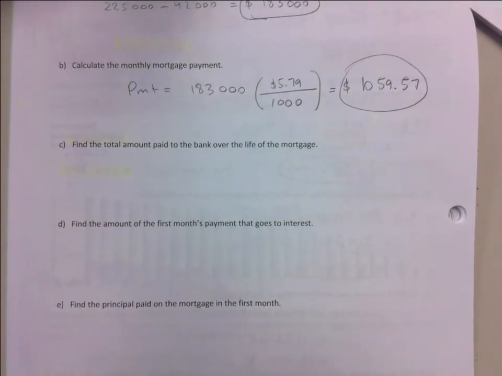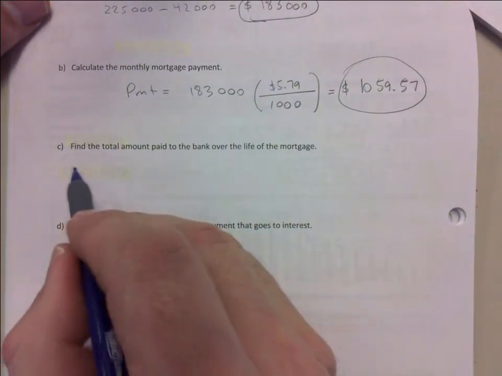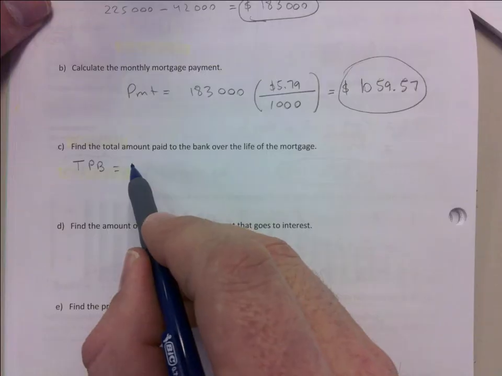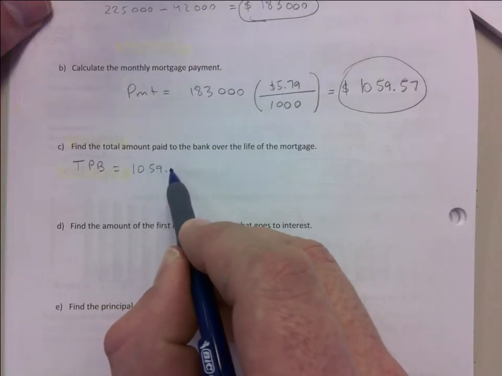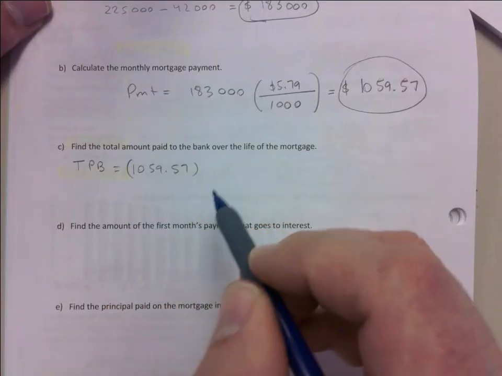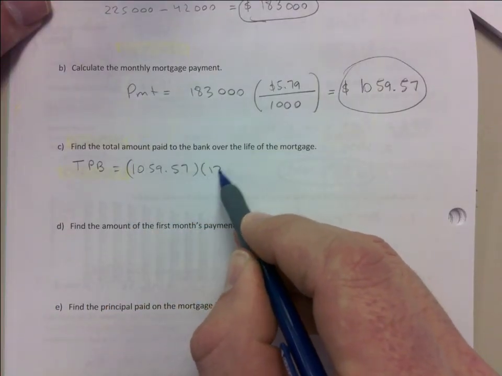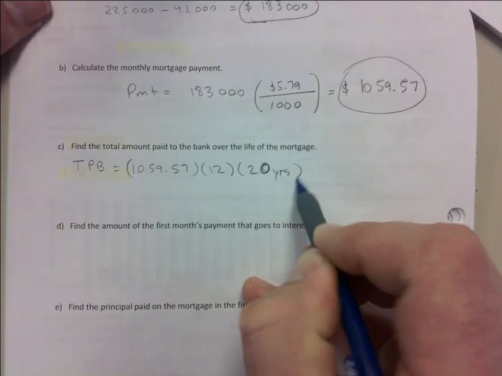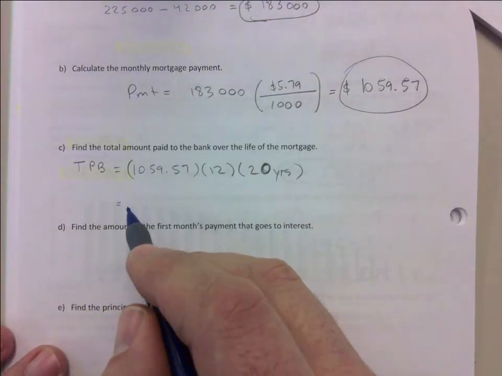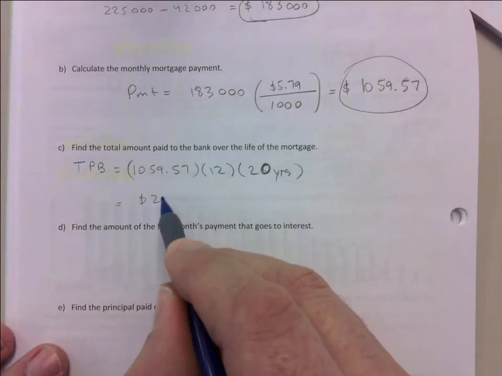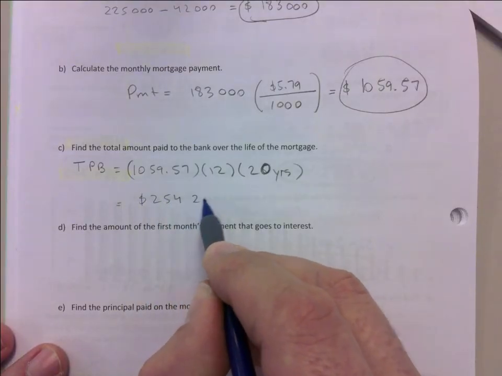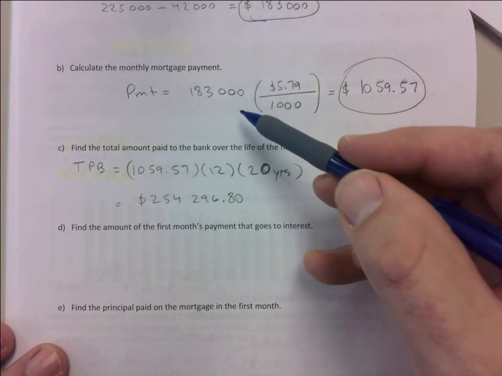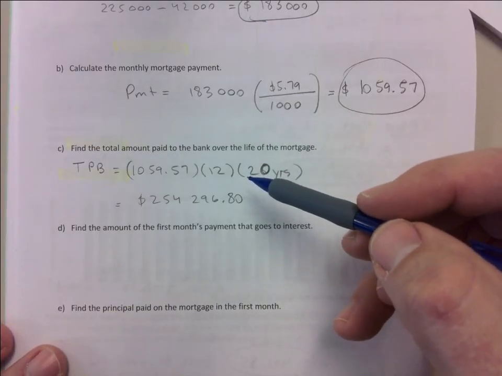Next, the total amount paid to the bank over the life of the mortgage. I call that total paid to the bank like this. You take your payment, because remember, you're going to make this payment every month for 20 years. You multiply that by 12, and we multiply that by 20 years. Okay, so that's how you get the total amount paid to the bank. It's $254,296.